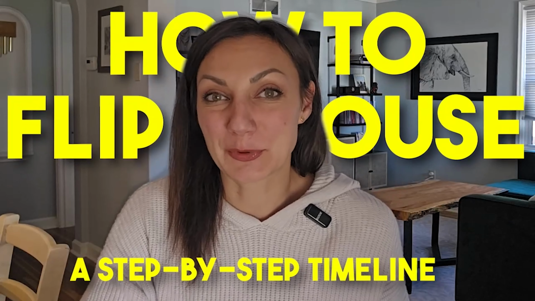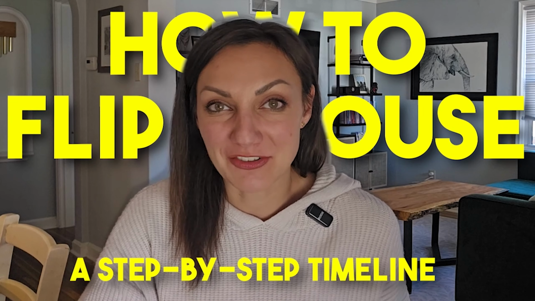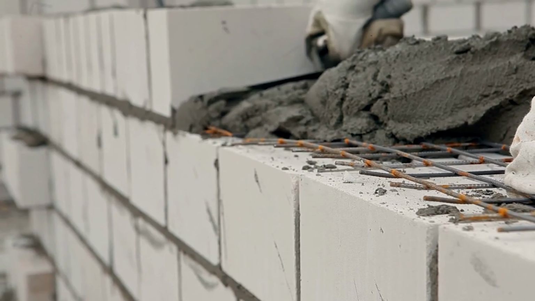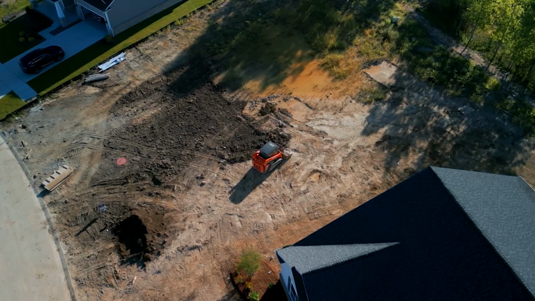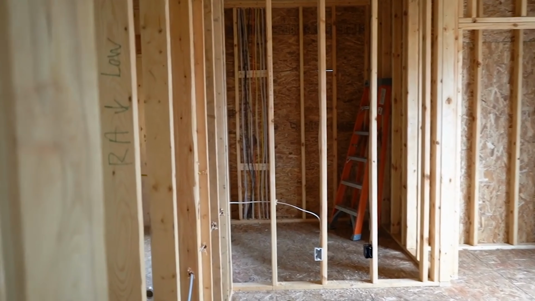Flipping properties is a pretty big undertaking, and every project is kind of different. You can have some projects where it's just paint and carpet and it only takes a couple weeks, or you can have projects where you are fixing foundations, making additions to the property, opening walls, moving plumbing and electric. So every project is different. However, I do feel that most flips follow a few key phases.